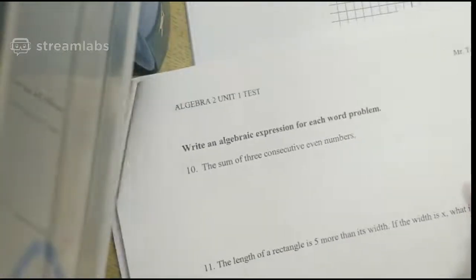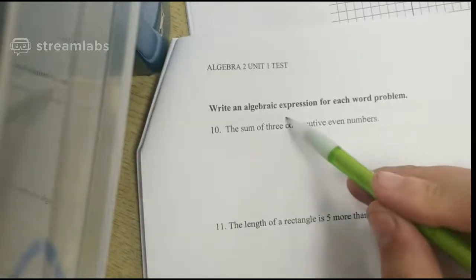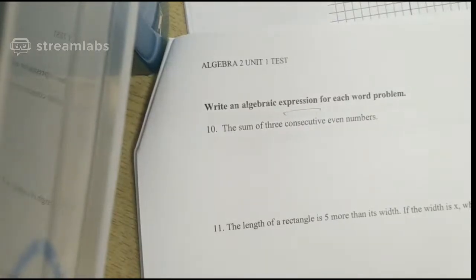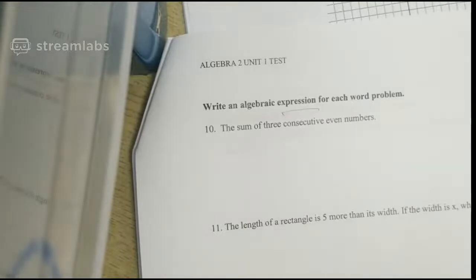All right, writing expressions in word problems. When you see expressions, there's going to be no equal sign. Here's the hint: if it's equations, then you know you're going to have an equal sign. But if it's an expression, then it's not going to have an equal sign, okay?